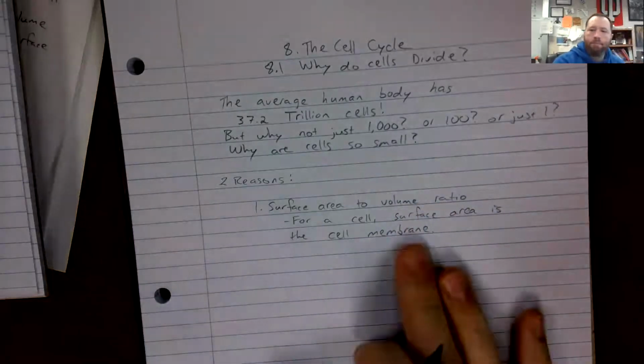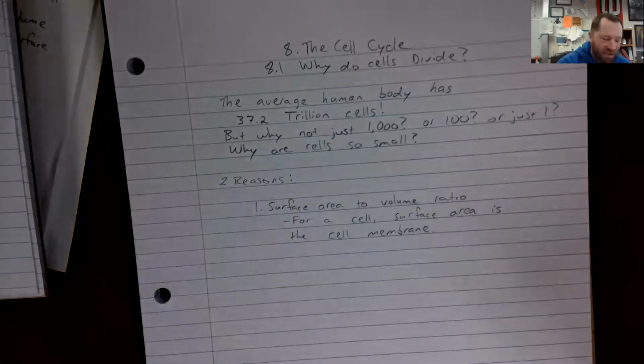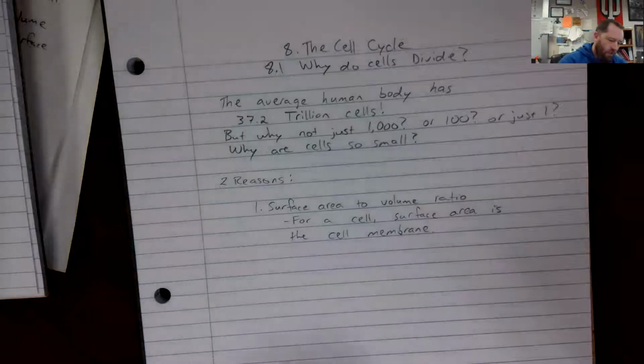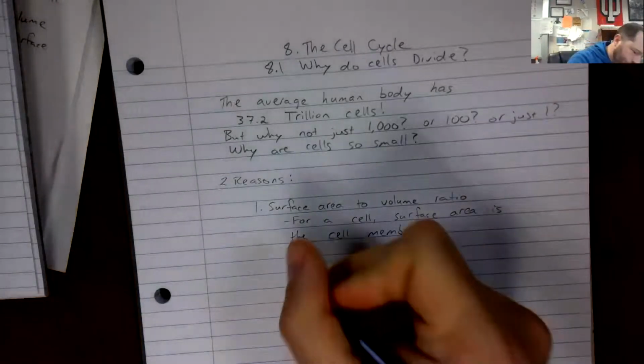For a cell, the surface area is the cell membrane. Kind of going back to a little bit of last semester, you guys remember the phospholipid bilayer? Those lollipops with two tails that are facing away from each other, tails in the middle. Well, that's the cell membrane, and that's the surface area. That's the surface of the cell.